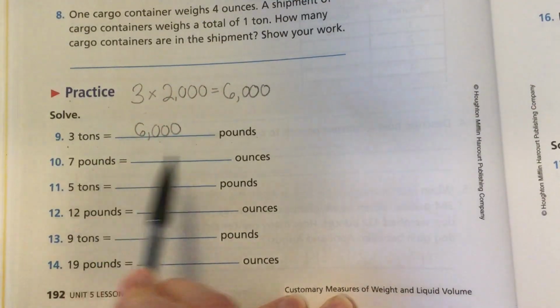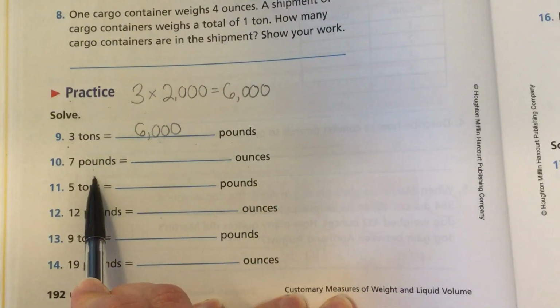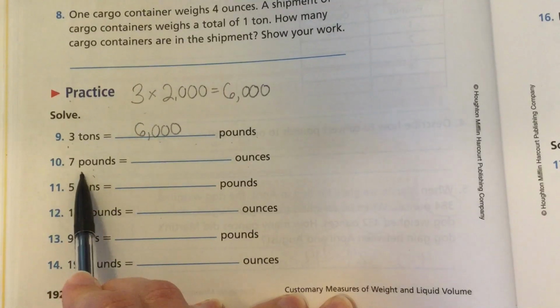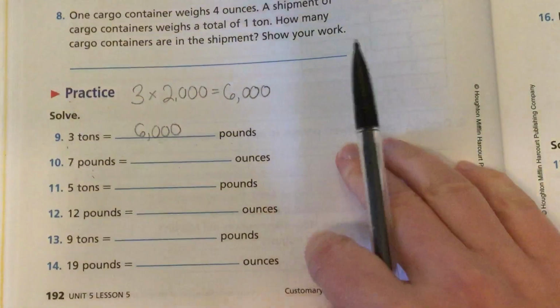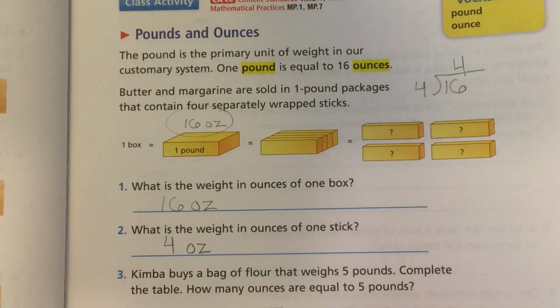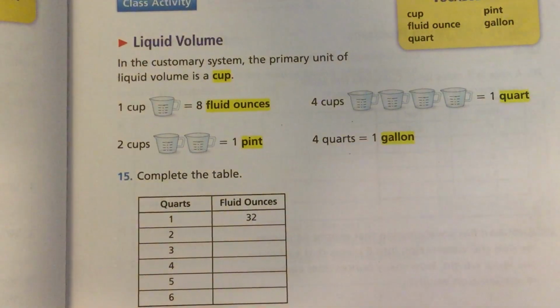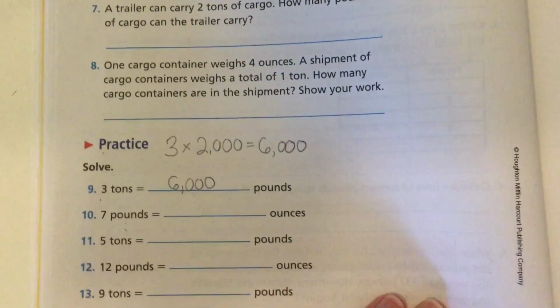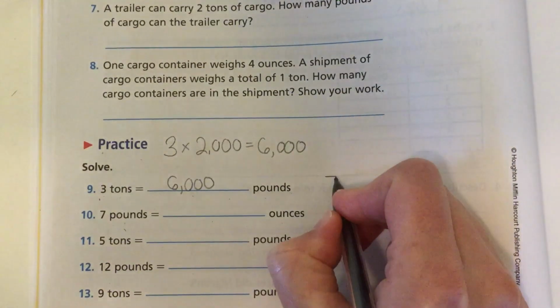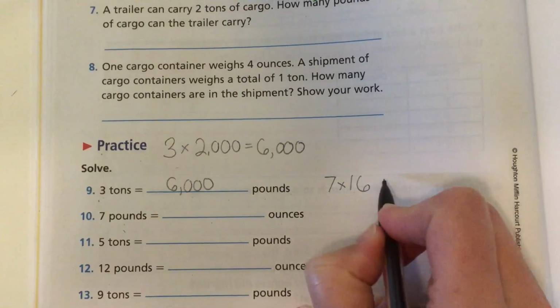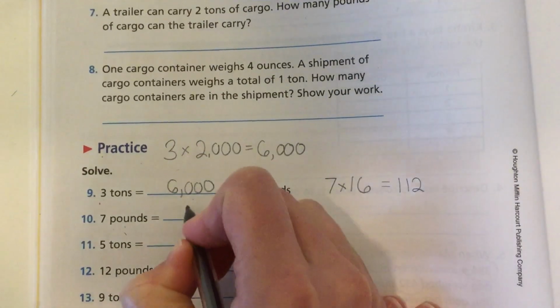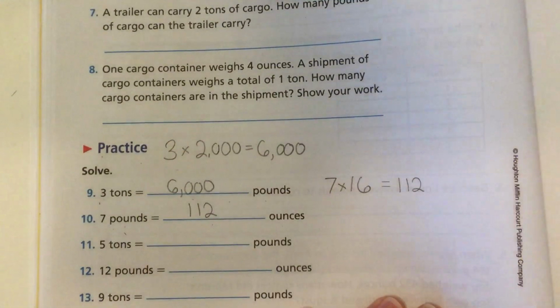Here you're going from pounds to ounces. So again, what would we have more of? Would something weigh more, if it weighs the same thing, would it have more pounds or more ounces? It would have more ounces, because remember, right back here, we saw that there are 16 ounces in 1 pound. So there's our conversion number right there. And we just said that we want a bigger number, so we know we're going to multiply 7 times 16. And 7 times 16 equals 112. So we would have 112 ounces there.